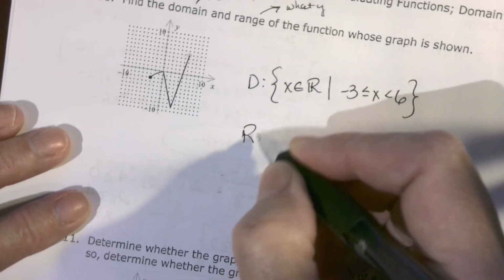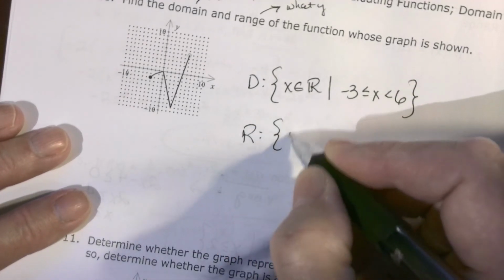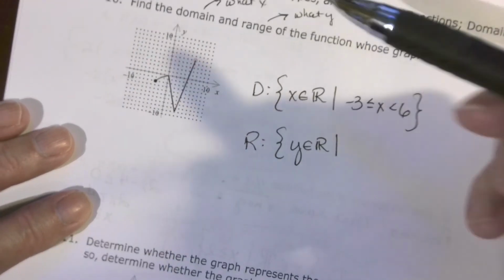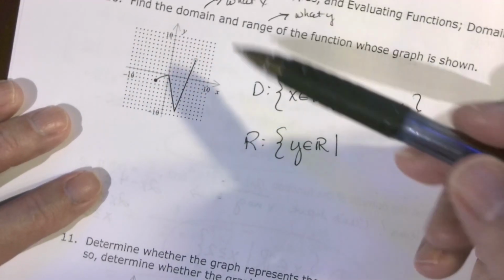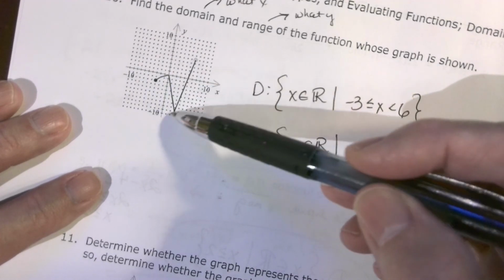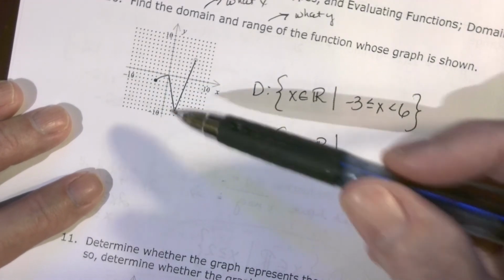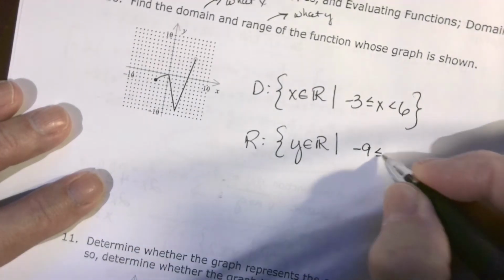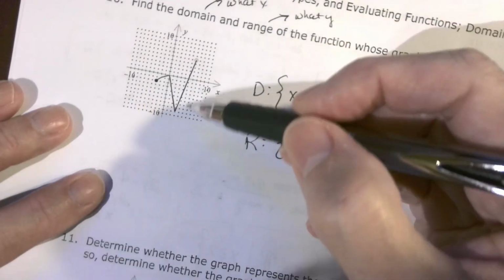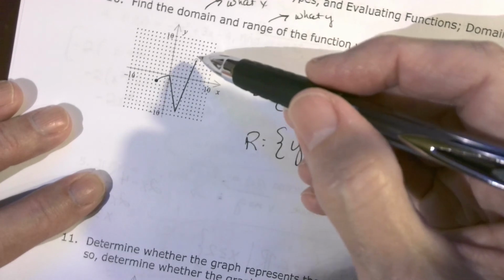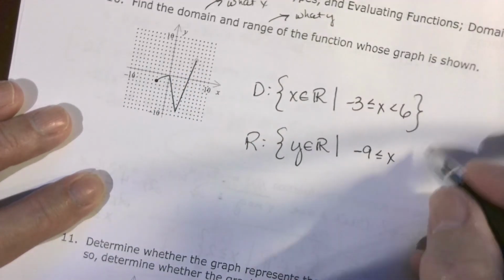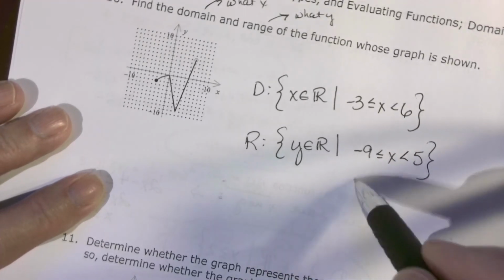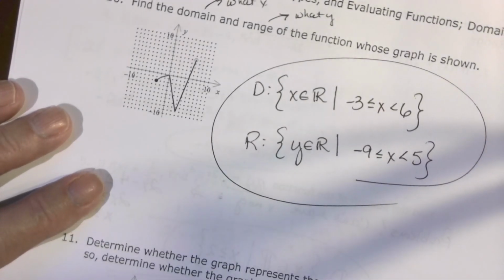And in the range, you start it similarly, but you say y is an element of the set of real numbers such that, see, then you look, what is the smallest y? Well, the smallest y is way down here, and if you count, you'll see that's -9. And it's not an open circle, so use the or equal to, and the highest one is this one here, and that is 5 on the y-axis, but it's not equal to it, so less than 5. So this is your answer, domain and range.